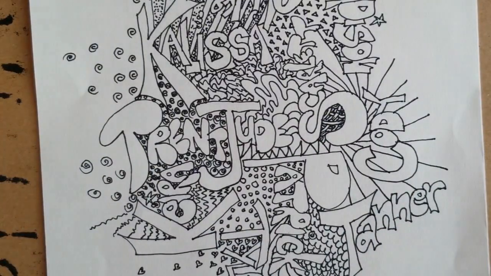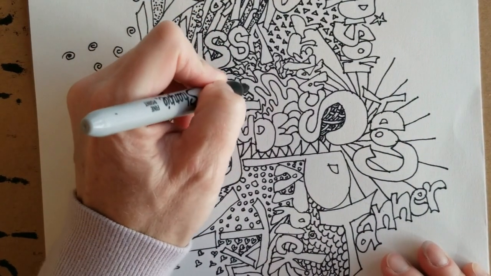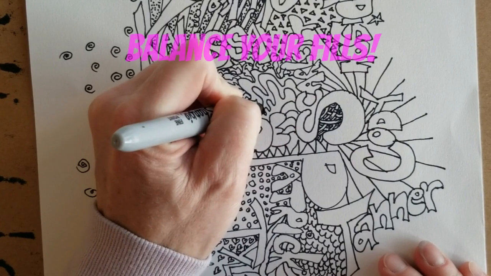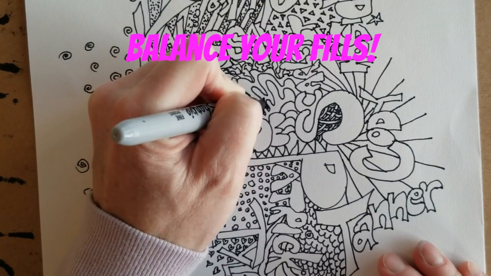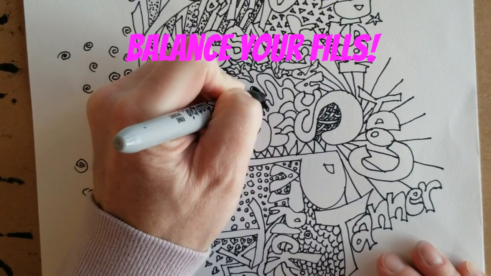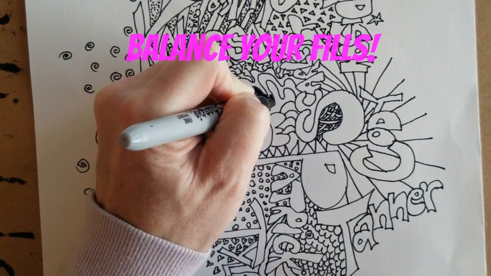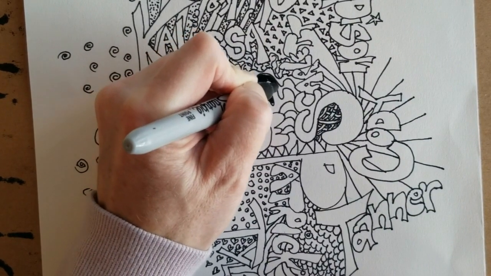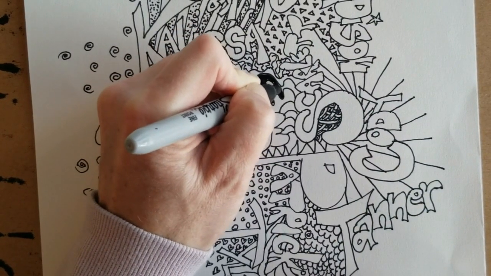Now I'm going to go in with my thicker Sharpie, and I'm going to fill in some things. So this is the part where you want to balance your fills. Whatever you're doing, you want to balance it somewhere else so it doesn't look lopsided. Think of a scale. You don't want to have too much on one side or too much on the other side.